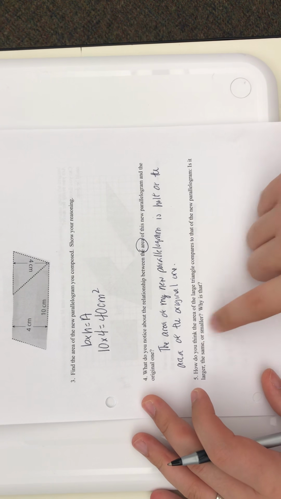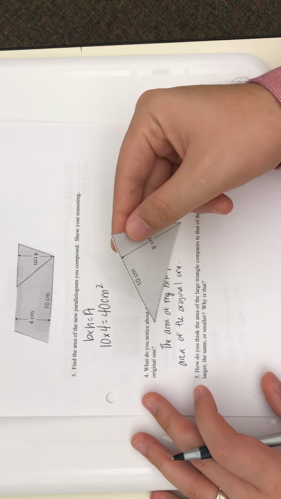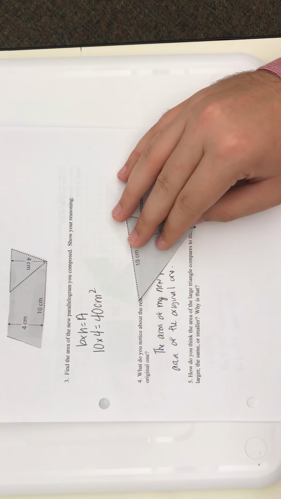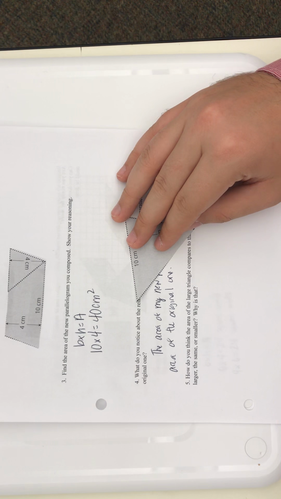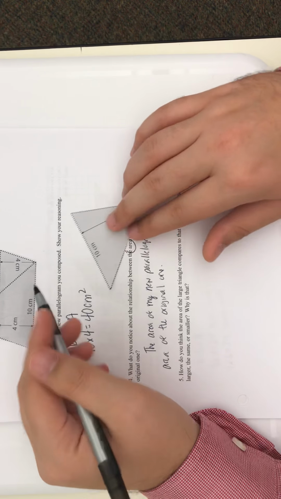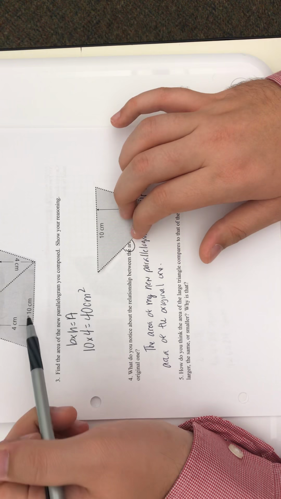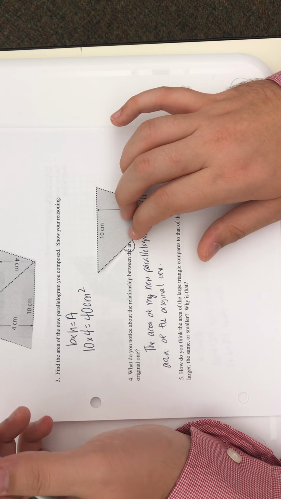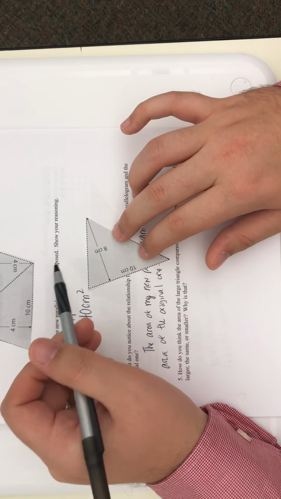And then question 5 asks us, how do you think the area of this large triangle, so this is what I have left, compares to that of the new parallelogram? Is it larger, the same, or smaller? Why is that? So for this, if I know that this is 40 and that is half of what I started with, remember that I didn't do anything to the shape. I didn't cut any of the shape out. So if I put all this back together, it's asking us what should, in theory, this and this be. So if this right here is 40, then where did the other 40 go? The other 40 had to go here in this triangle, because if I put them together, that's going to equal the 80 that I started out with.